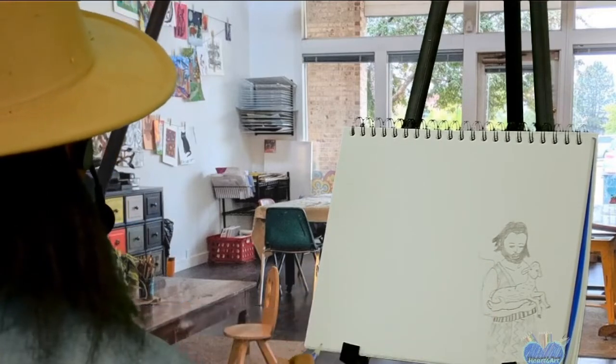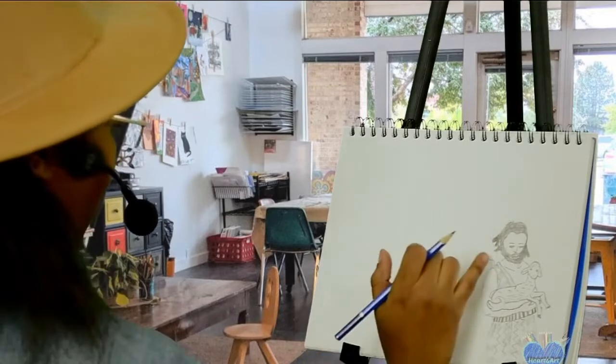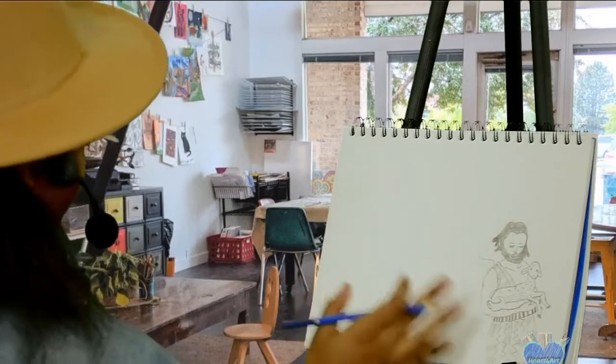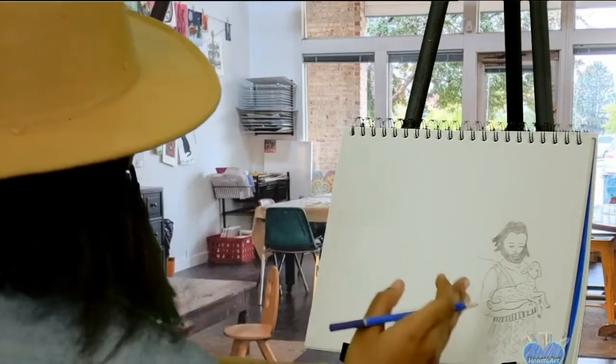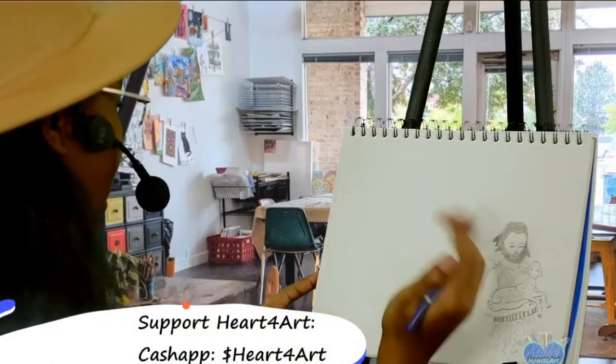So now what I'm going to do is get us an outline of the face, and if we ever need to move that line we can, but that just gives us a basic idea of where we need to start it, okay? So I'm going to start on Cain's hair, kind of how I did Abel here.